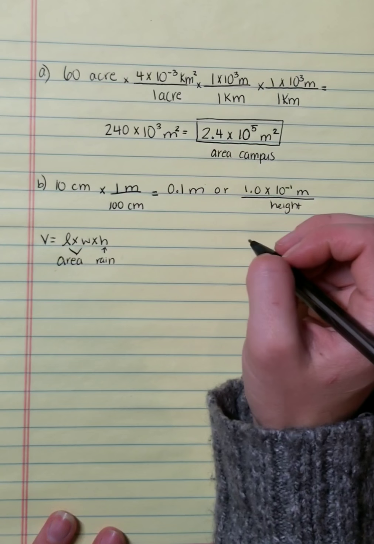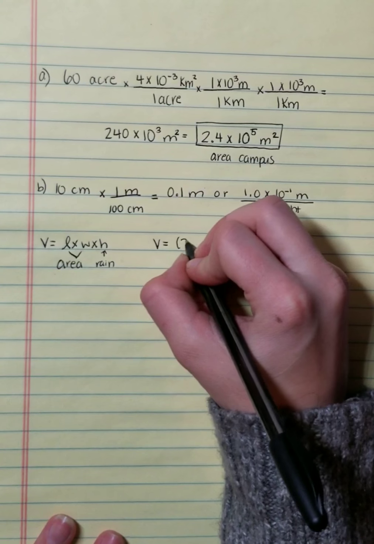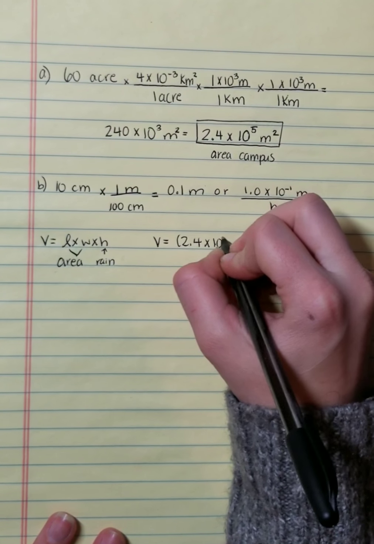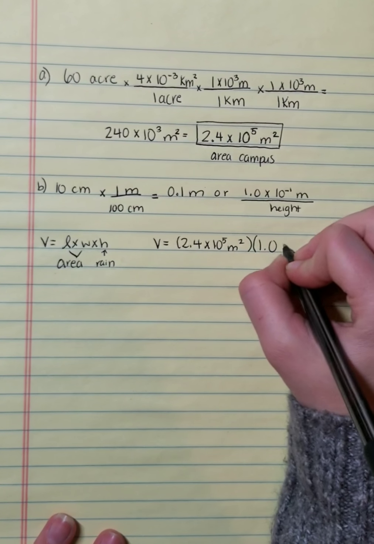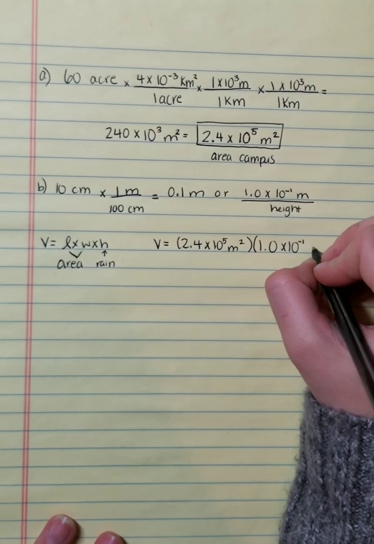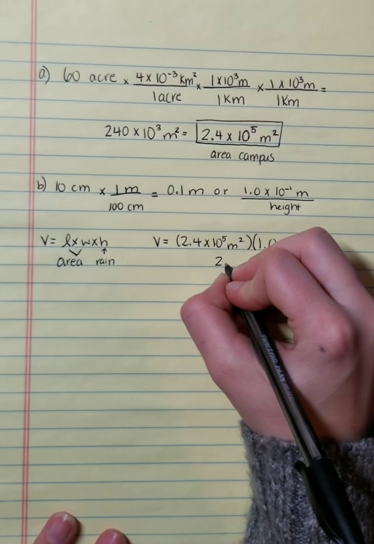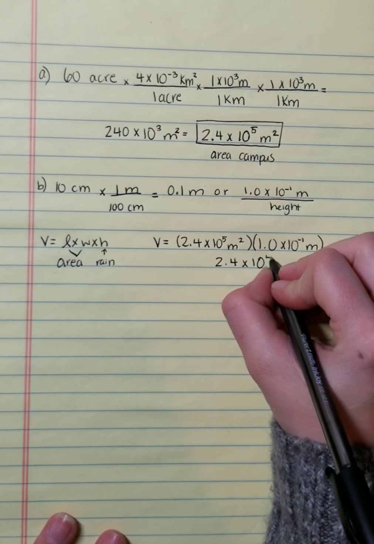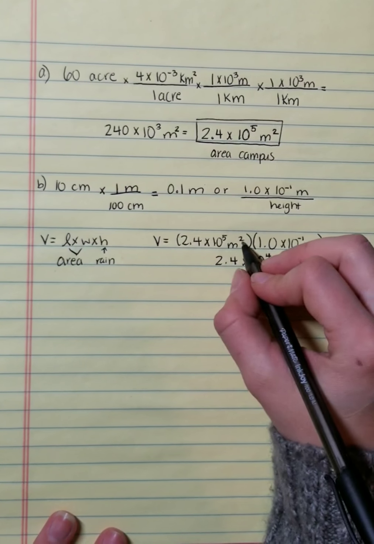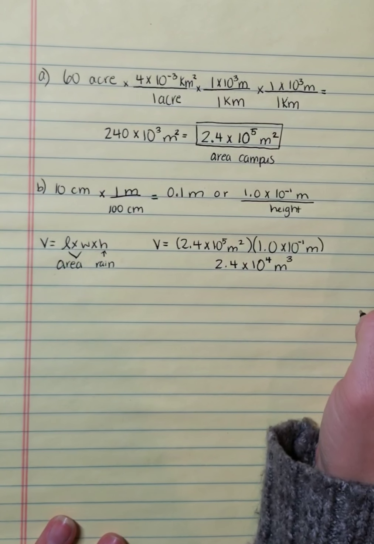Now that we have length times width and height, we can solve for the volume. So we have 2.4 times 10 to the fifth meters squared times 1.0 times 10 to the negative first meters. Multiplying those, we get 2.4 times 10. Remember, exponents 5 minus 1, that would be to the fourth. And our units, meters squared times meters, cubed. We are not done here.